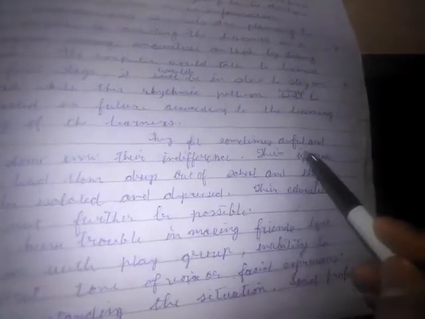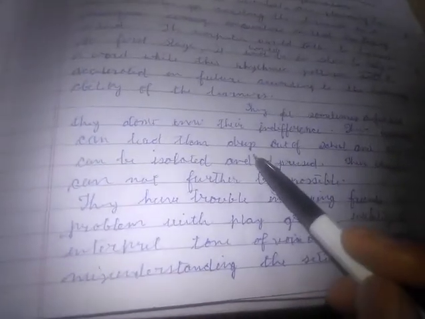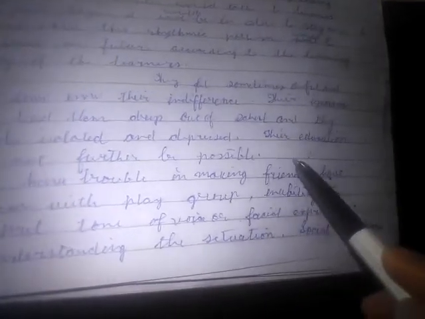They feel sometimes awful, A-W-F-U-L, and they don't know their difference. Their ignorance can lead them to drop out of school and they can be isolated and depressed. Their education cannot further be possible.